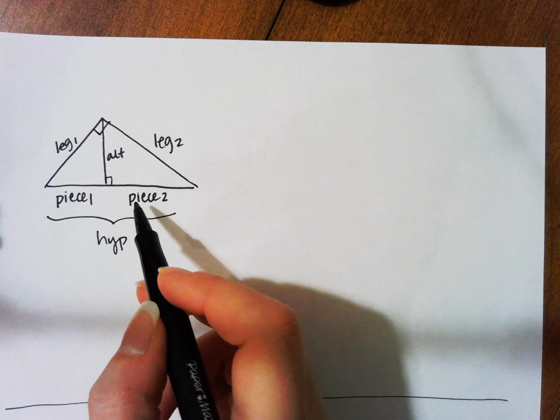And my leg was the geometric mean between my hypotenuse and the piece that it touches, or the base that it touches. Okay, so if we're actually applying this in a couple different problems, again, the altitude is the geometric mean between my two bases, or my two pieces. I'm going to interchange those, base 1 and base 2, or piece 1 and piece 2. The leg is the geometric mean between my hypotenuse and the piece that it touches.